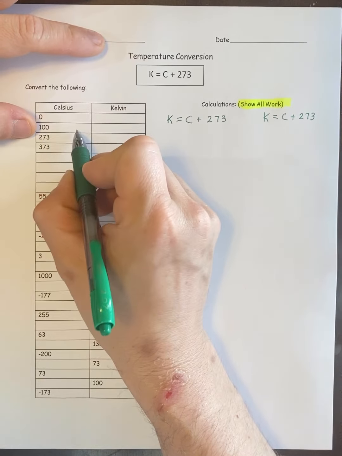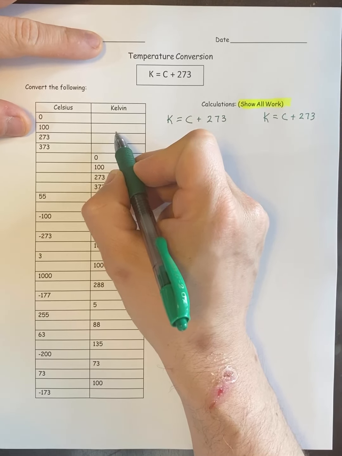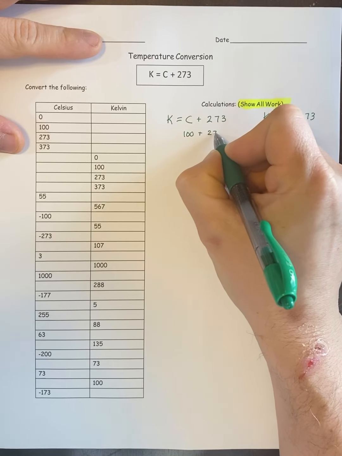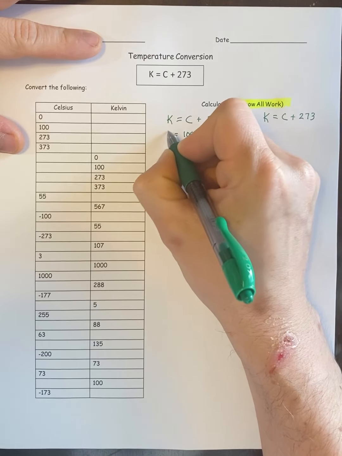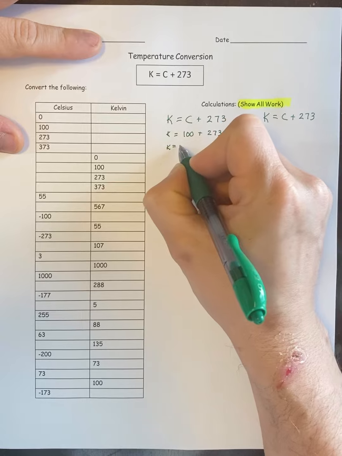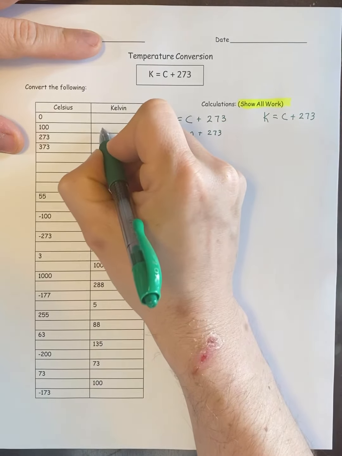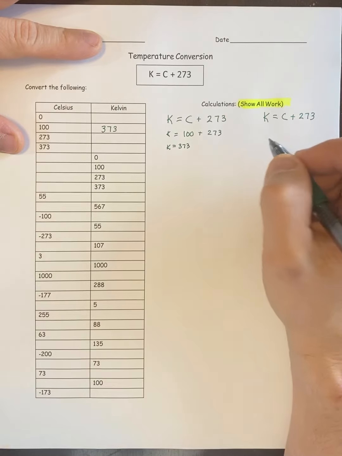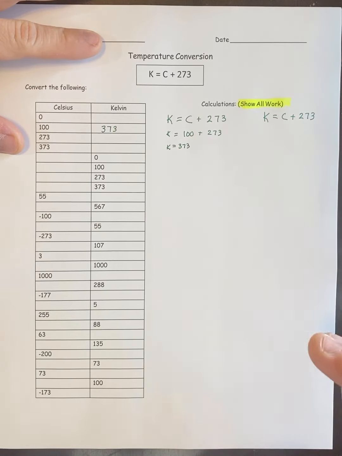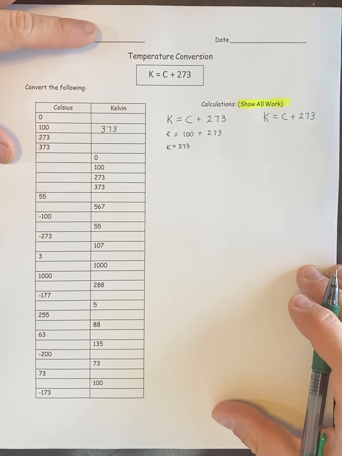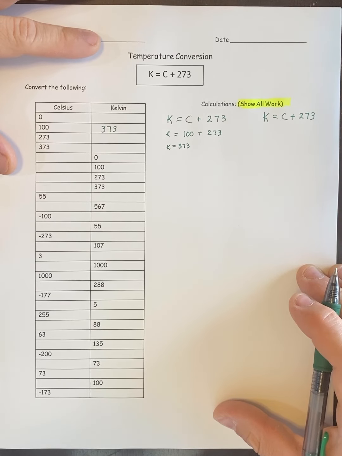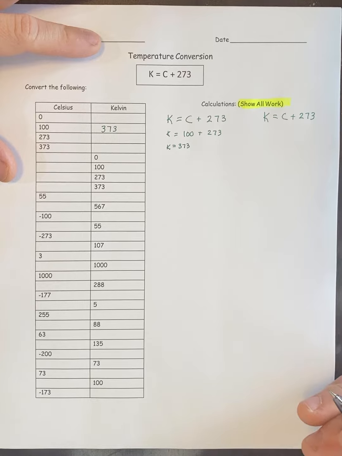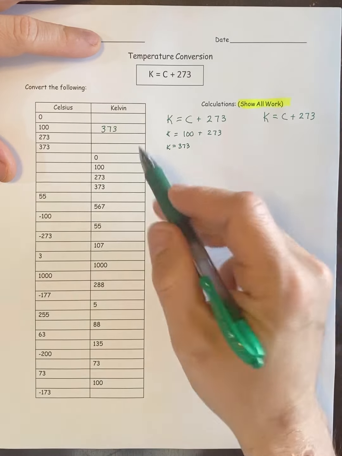So let's say 100 Celsius, and I want to know how many Kelvin that is. So I'm doing the second one down. So I plug in my 100 here, and I get 373 Kelvin. I want to see the work for the first time you do this. After that, that's fine. You can put it in a calculator if you want, and you don't have to show me the work.